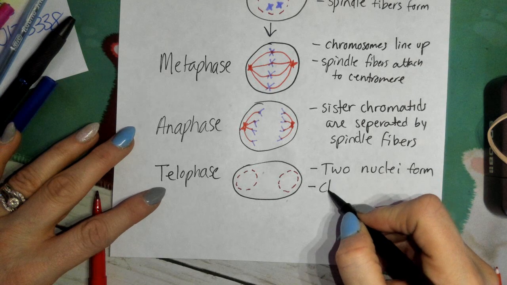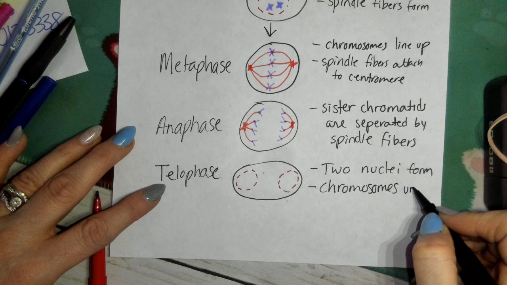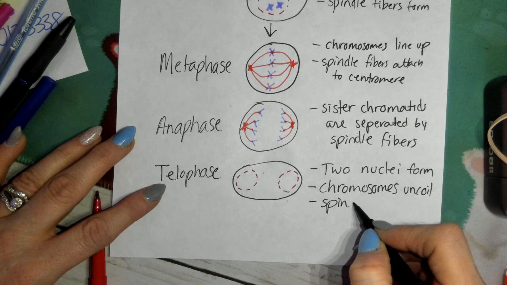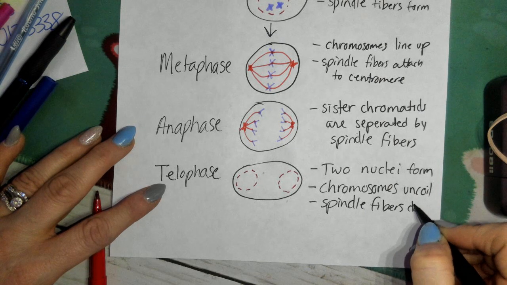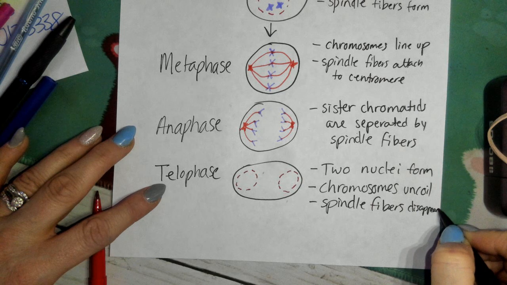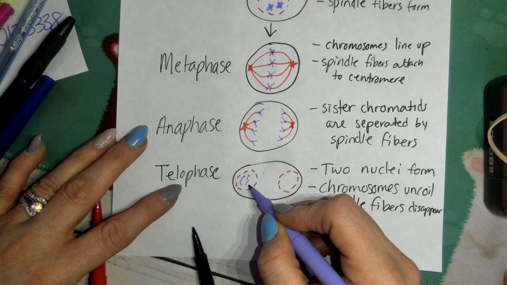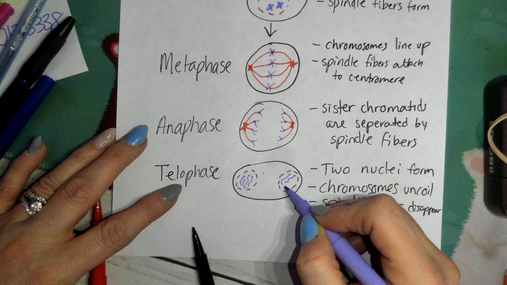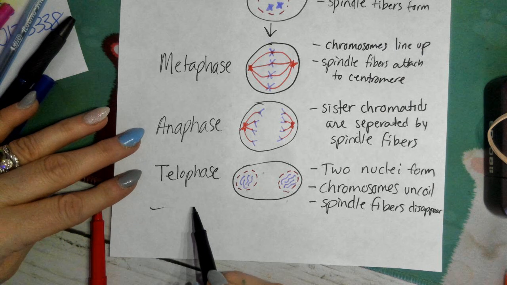The chromosomes are going to uncoil, and then the spindle fibers disappear. Okay. And I'm just going to draw them a little bit longer than they already were, because they're slowly uncoiling. They're not completely uncoiled. Okay? That is the end of mitosis.